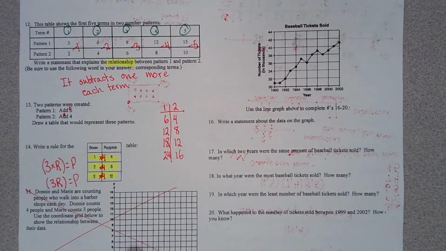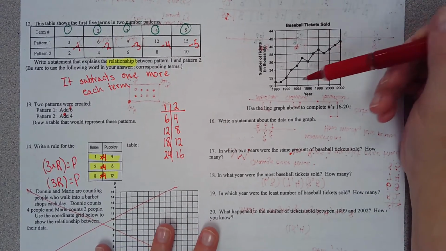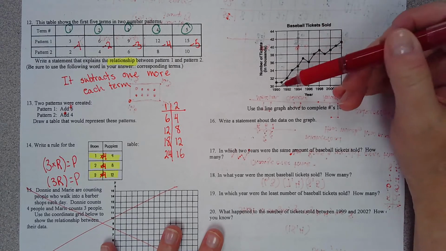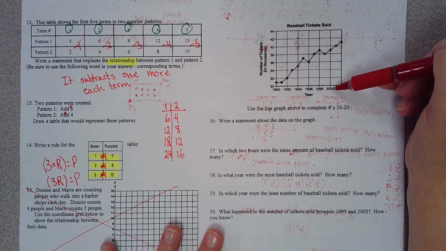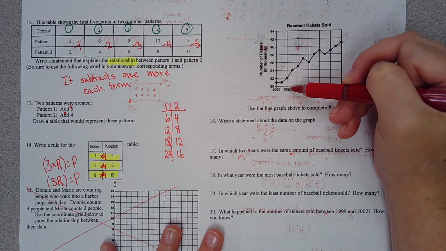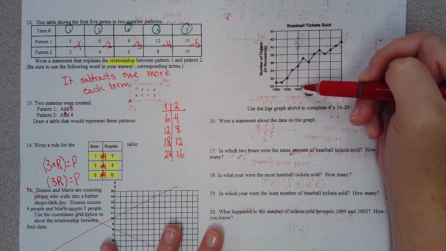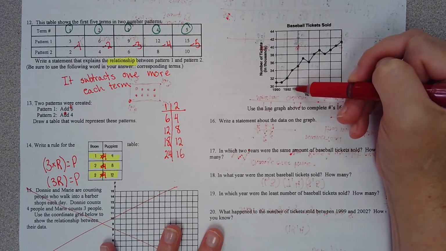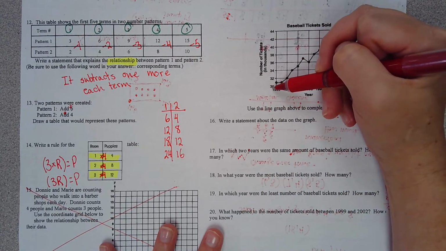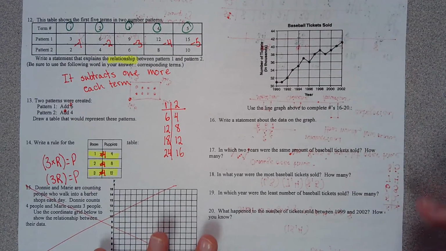Now, for number 16, we are going to write a statement about the data on the graph. Okay, so what we have here is it says years. So we know already this is a change over time graph, and it says baseball tickets sold: 1990, 92, 94, 96, 98, 2000, 2002. So it's going up by 2 years, but in between 1990 and 1992, 1991 is right here. Between 1992 and 1994, 1993 is right there. So these have numbers in between them. And the same way here, even though the scale is going up by 2 from 30 to 32, in between is 31.